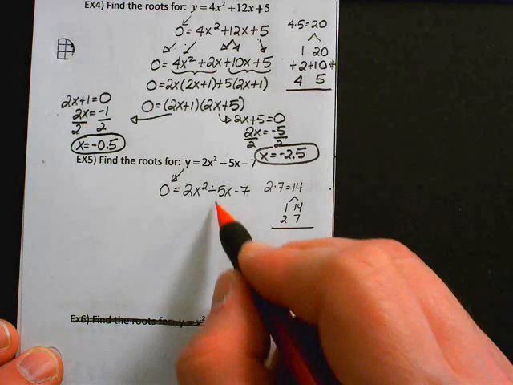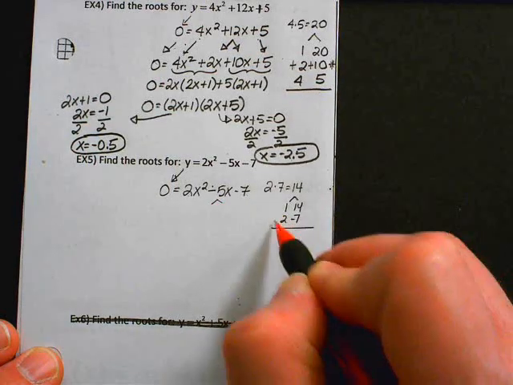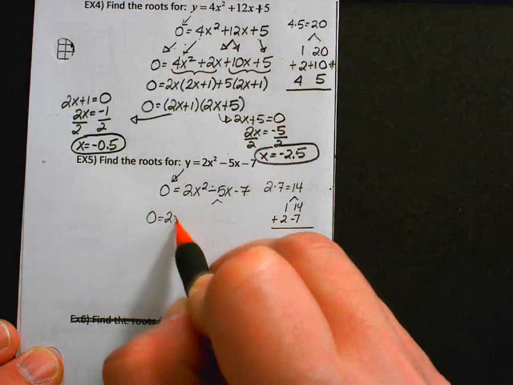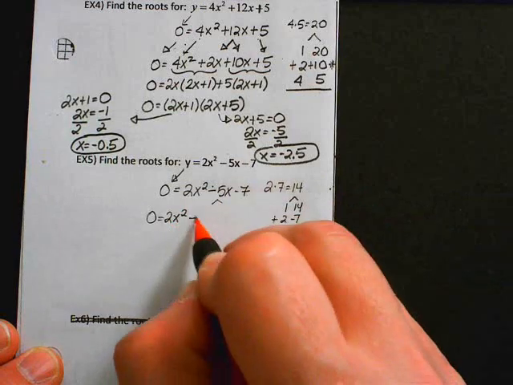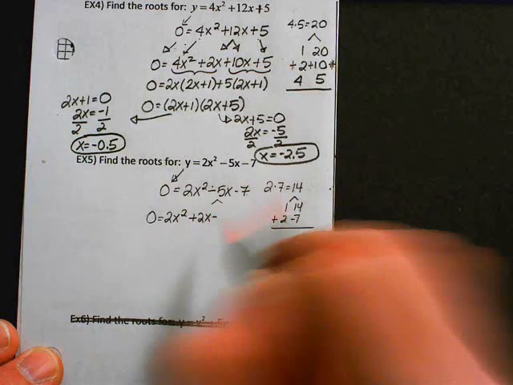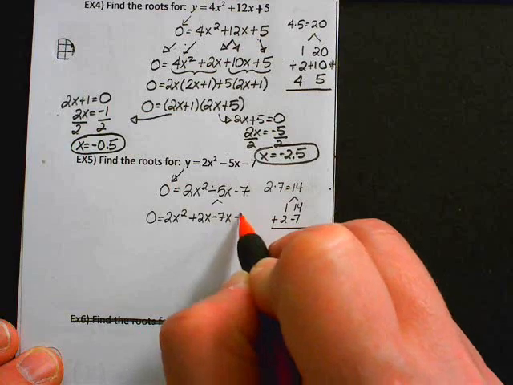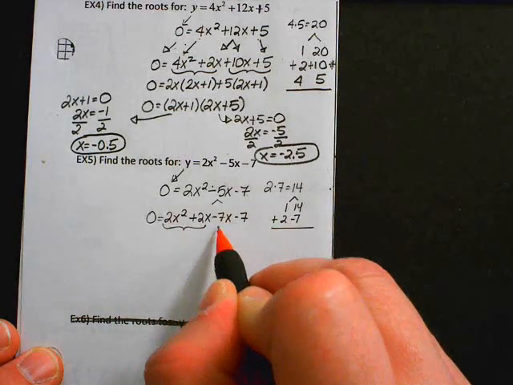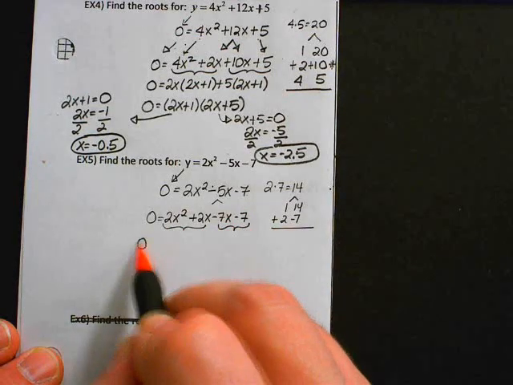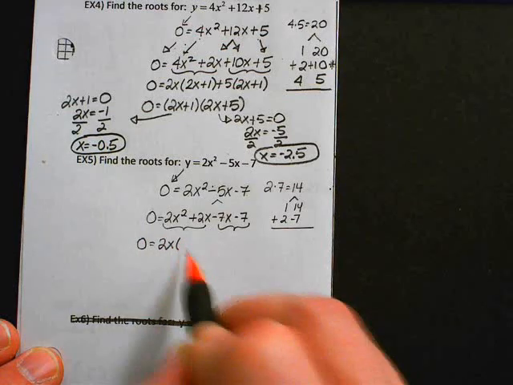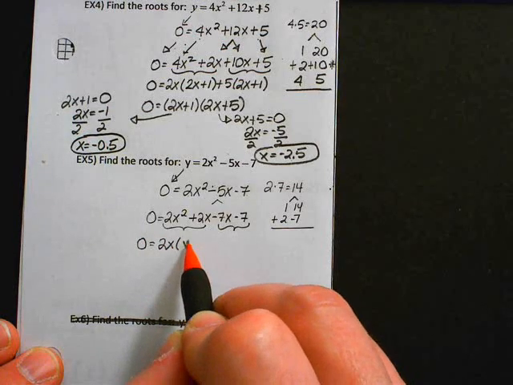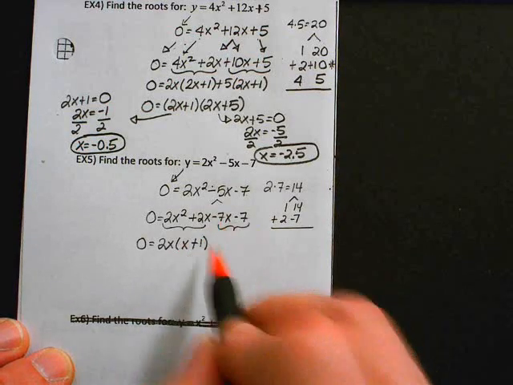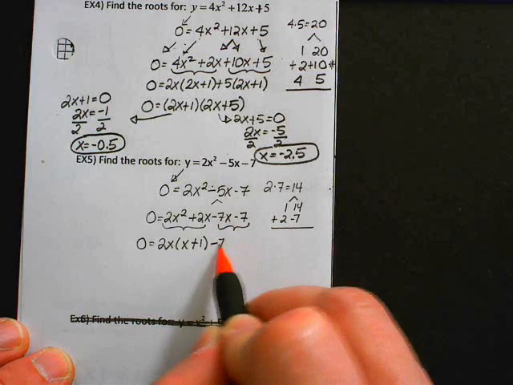Now I'm looking for a negative 5, so the 7 has to be negative, which means the 2 has to be positive. So this would be 2x squared plus 2x minus 7x minus 7. Now let's factor by grouping. What can I factor from the first two? I can factor out a 2x. That leaves me x plus 1. On the last two, this would be minus 7. So it would be x plus 1.